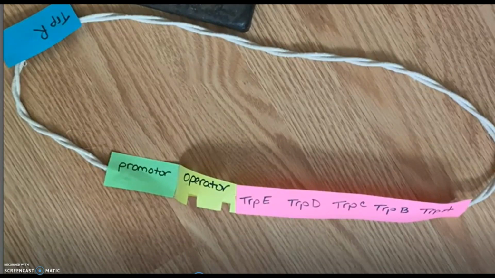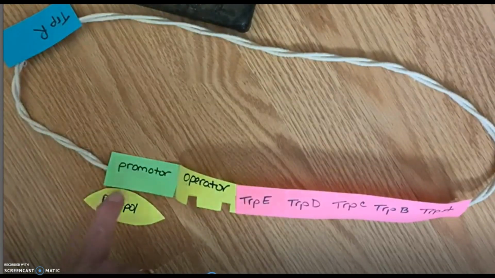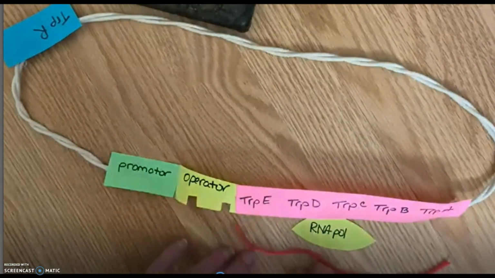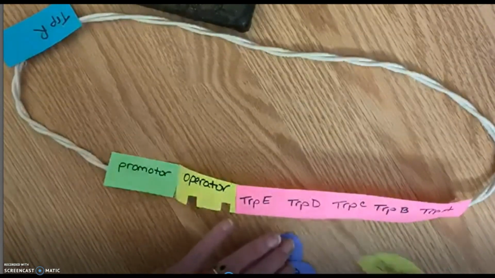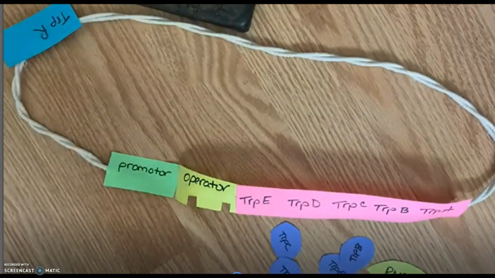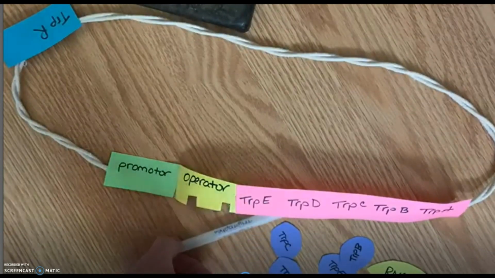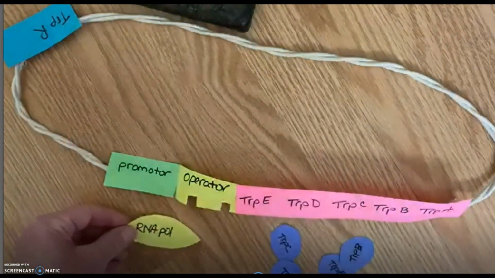Now, normally, as I said, cells do not have tryptophan in the environment, so they have to make their own. That means the RNA polymerase would come along and bind to the promoter and read all through the genes, producing a polycistronic mRNA that would code for the different enzymes involved in the biosynthesis of tryptophan. Sure enough, they'll make some tryptophan, and that tryptophan is instantly used to build proteins because it's an integral amino acid in the synthesis of proteins.